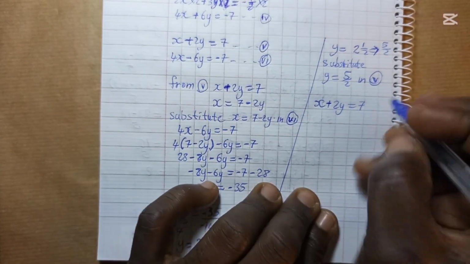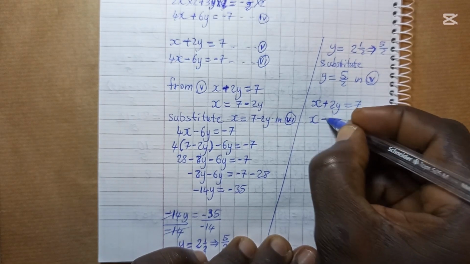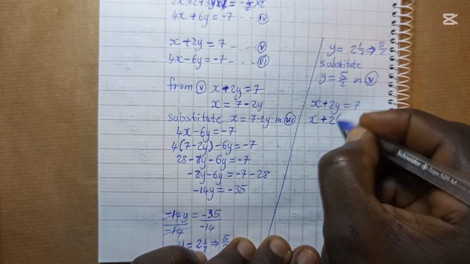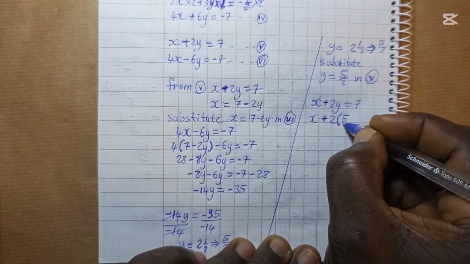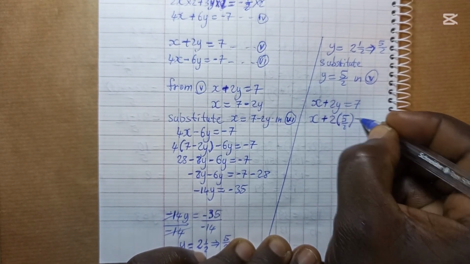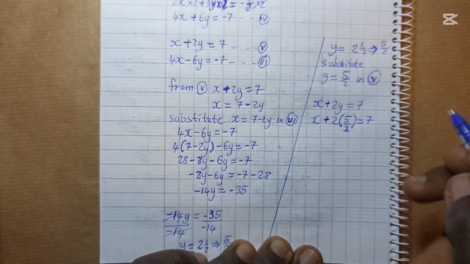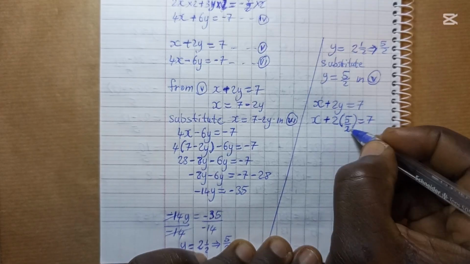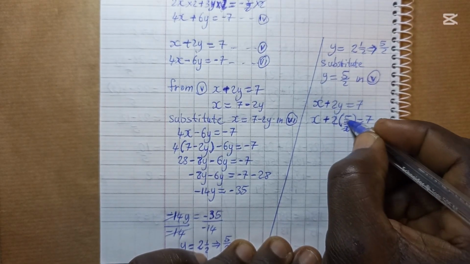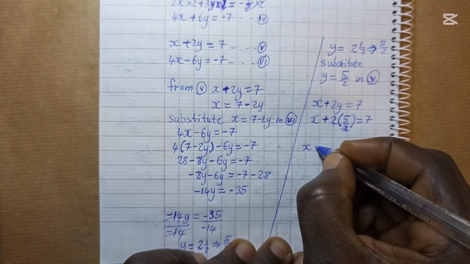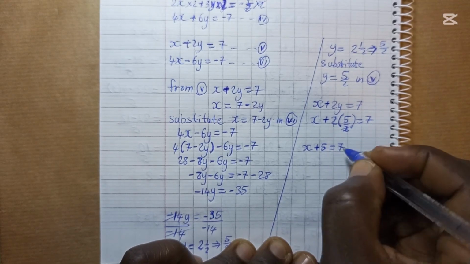x plus 2y is equal to 7. So x plus 2 open bracket, y now is equal to 5/2, close bracket is equal to 7. Now we observe here 2 will cancel out 2, so we are left with 5. So x plus 5 is equal to 7.